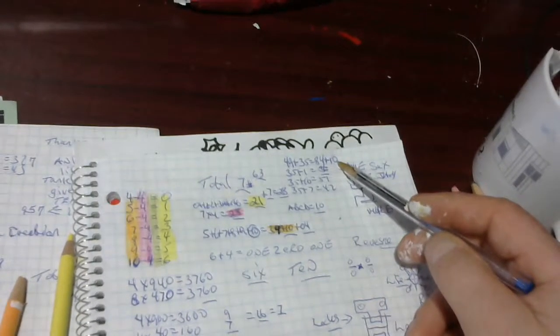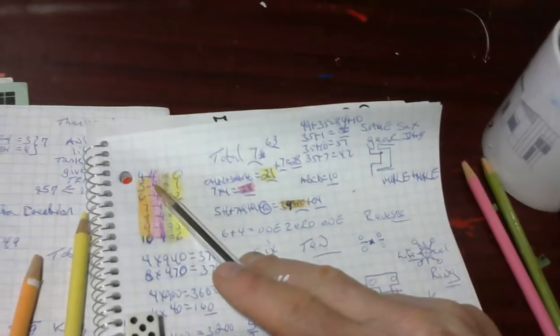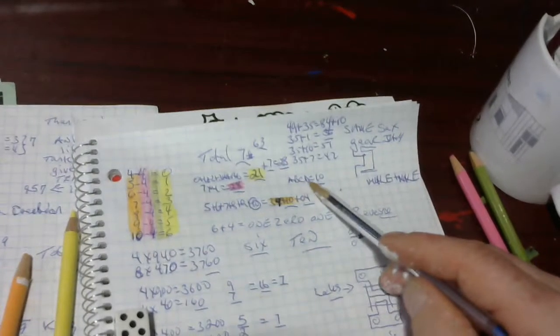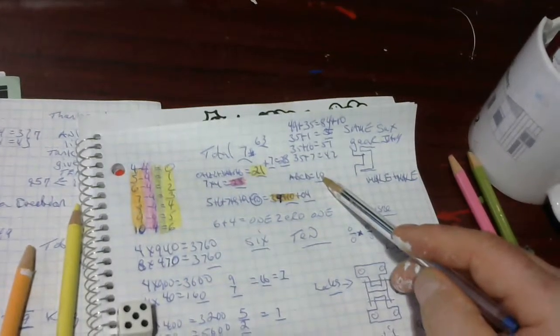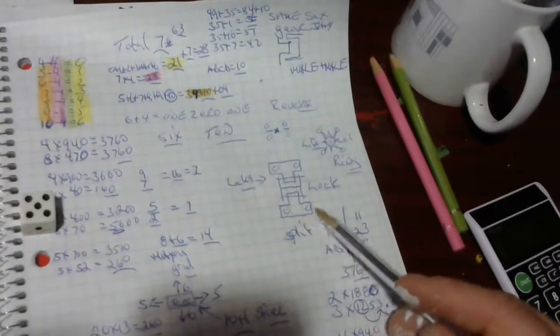Plus 10, man's birth. Why is it man's birth? Because why do we start at 4? Because A, B, C, D equals to 10. A, B, C, D equals to 0 all in its own. A, B, C, D.